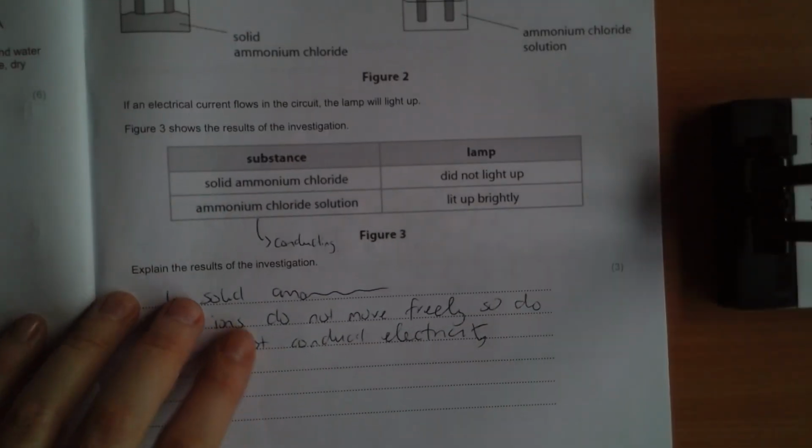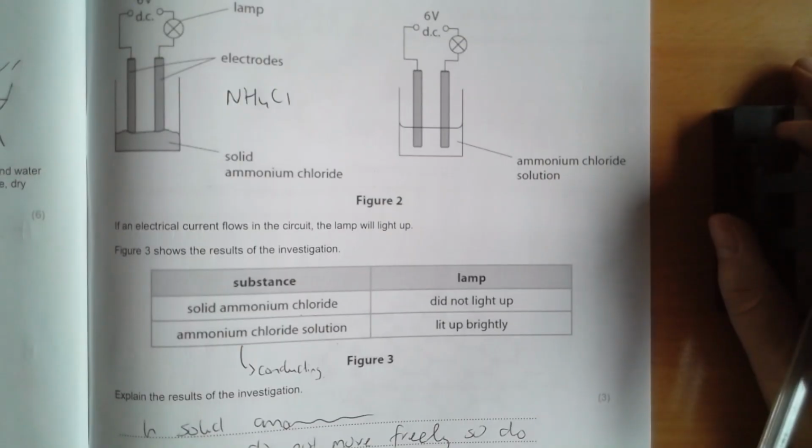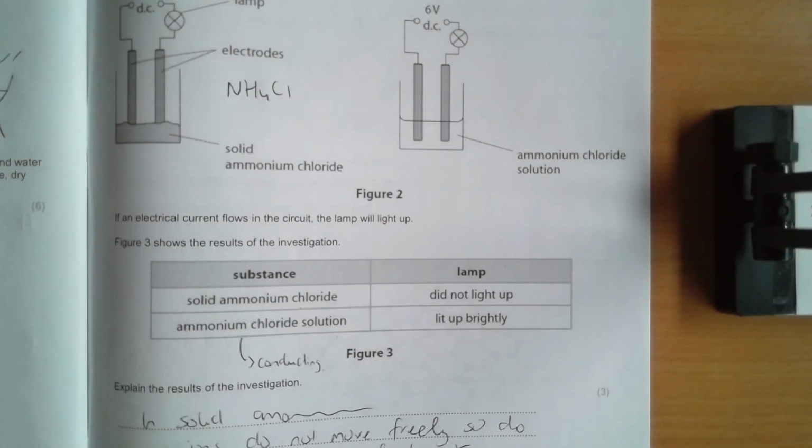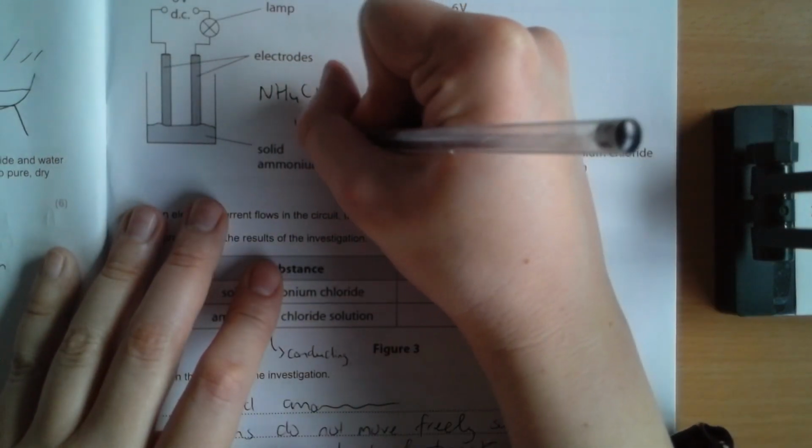Just in case you get confused, you might not, but ammonium chloride is actually NH4Cl. That's the formula for ammonium chloride. There's no metal in ammonium chloride, so you might wonder, why is it ionic bonding if it doesn't contain a metal? If we think of our actual definition for an ionic bond, it's just the electrostatic attraction between oppositely charged ions.